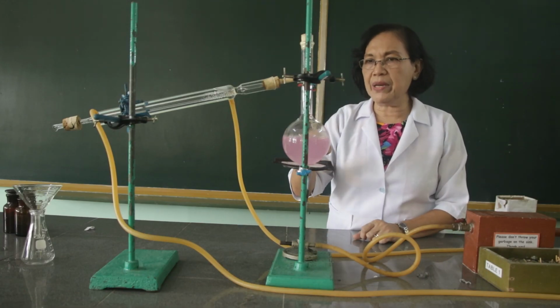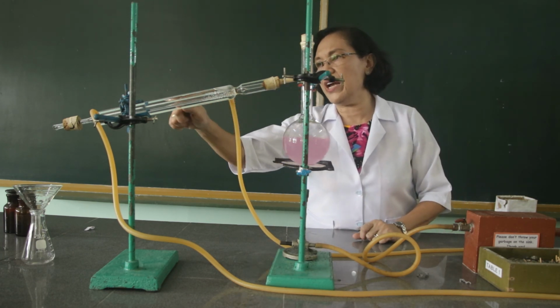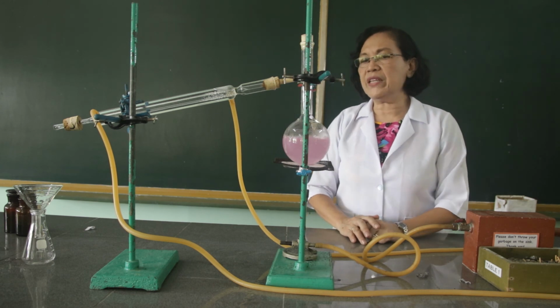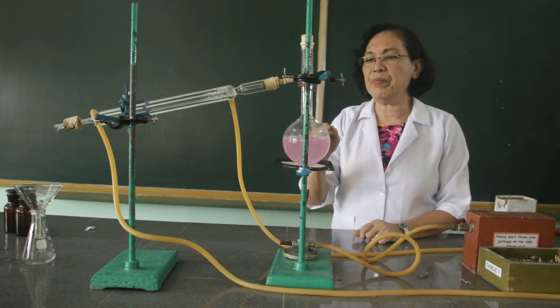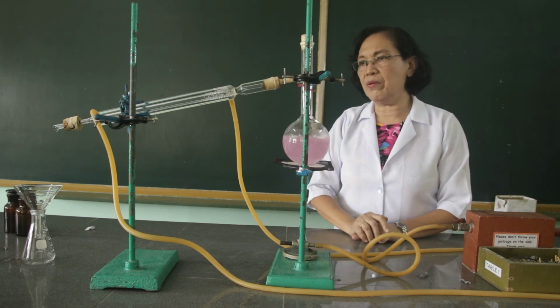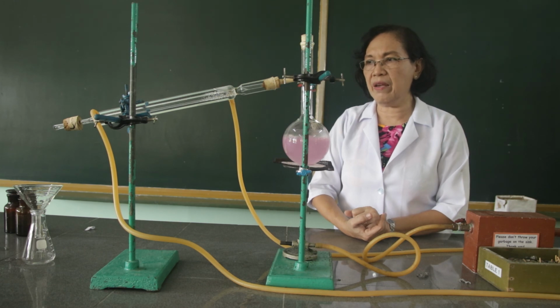From my colored liquid here, when it is evaporated, we are able to collect a colorless distillate. So what can you say about the type of impurities that I added into the water a while ago? Is it a volatile impurity or a non-volatile impurity?